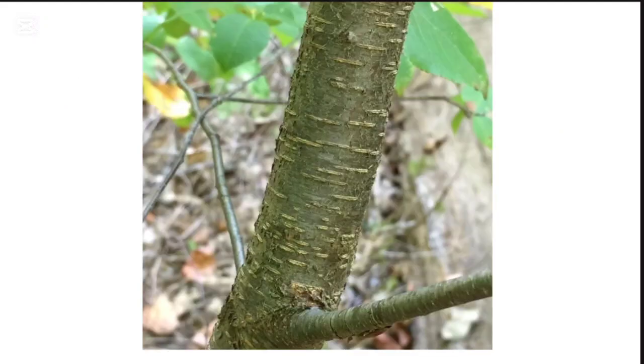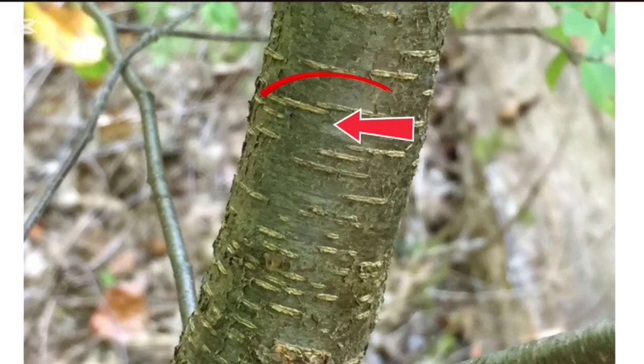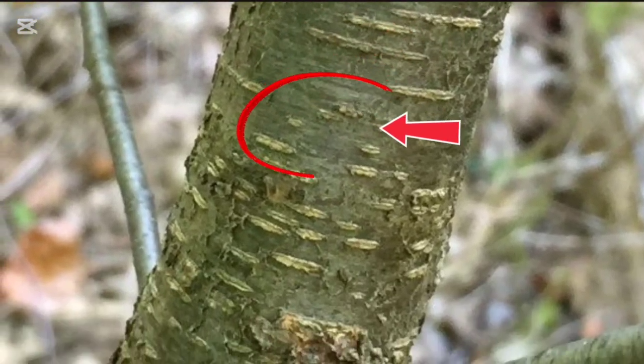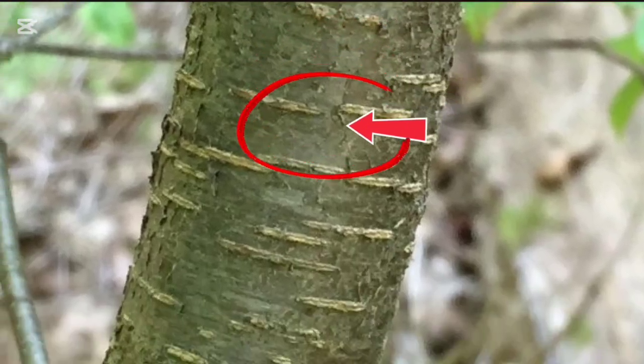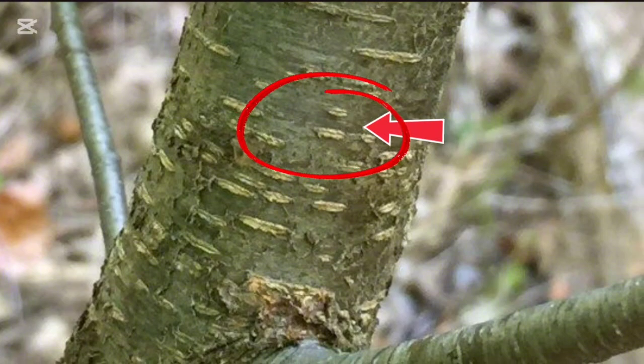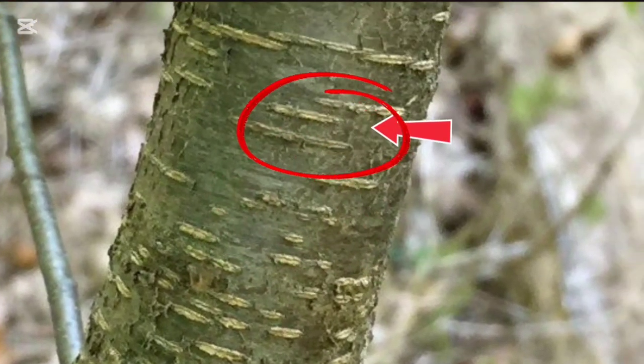This is known as lenticels. On the branches, in the bark, there are these small openings. This structure is known as lenticels. The loss of water through lenticels is called lenticular transpiration.